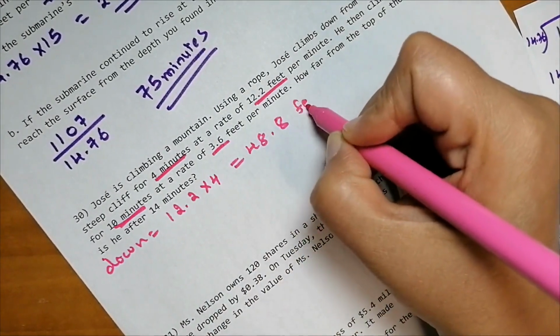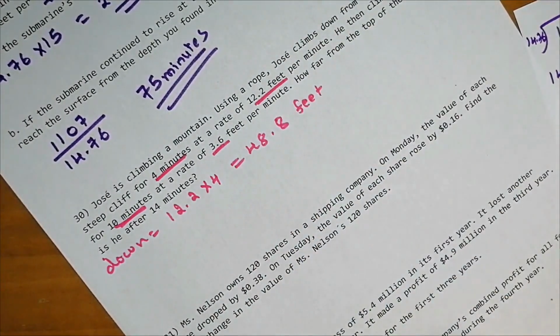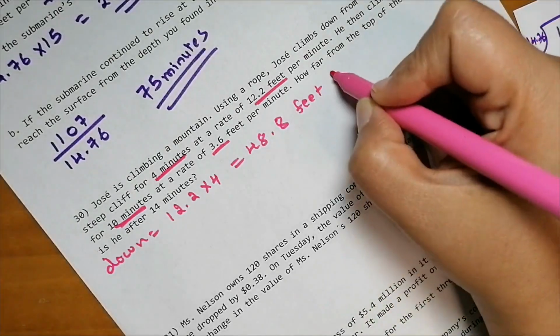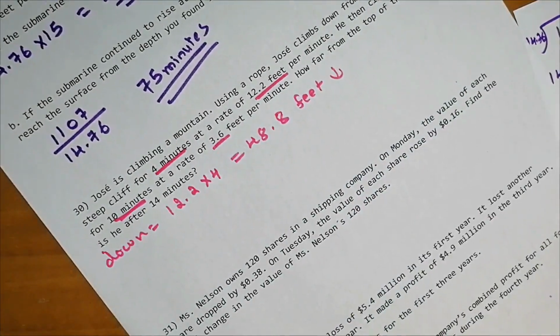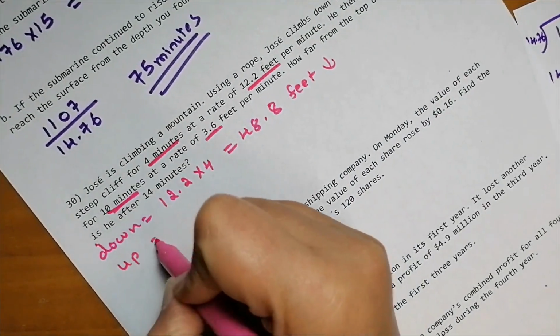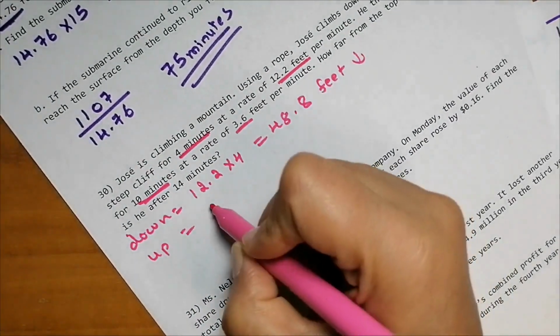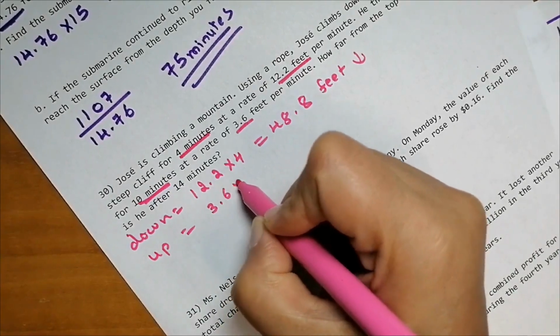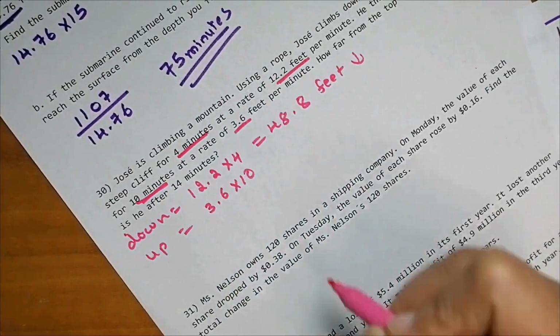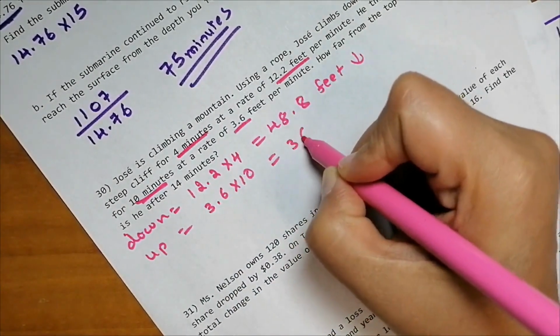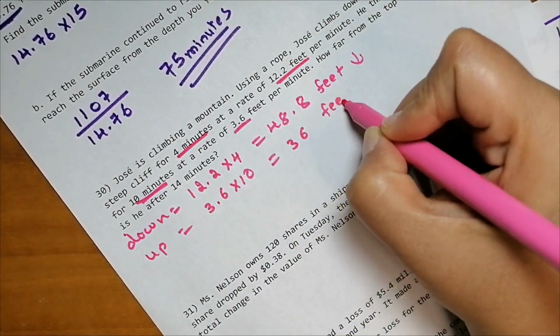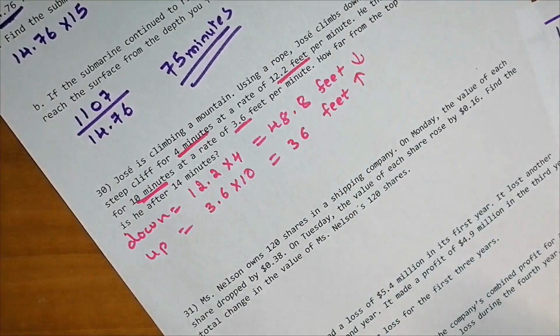So this is this much down he has come from the top first, right? He's coming down, right? Then he's going up back. So let's see how much up he's going. So his speed is 3.6 and he goes for 10 minutes, right? So this makes it 36 feet. That's how much up he is going.